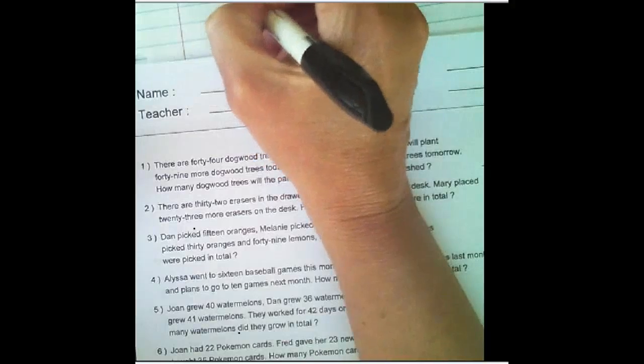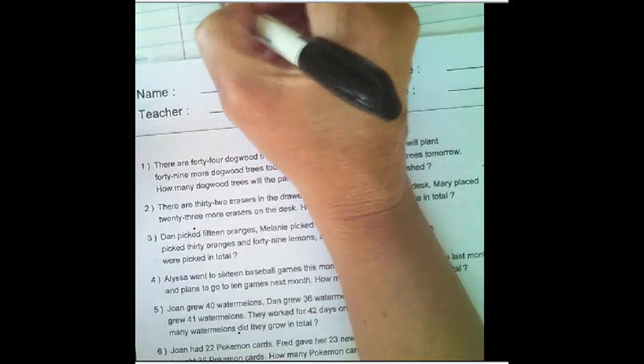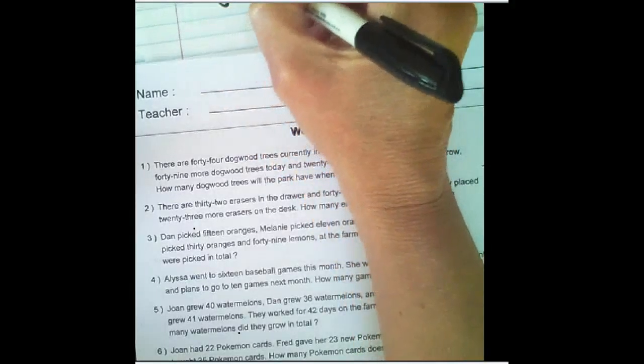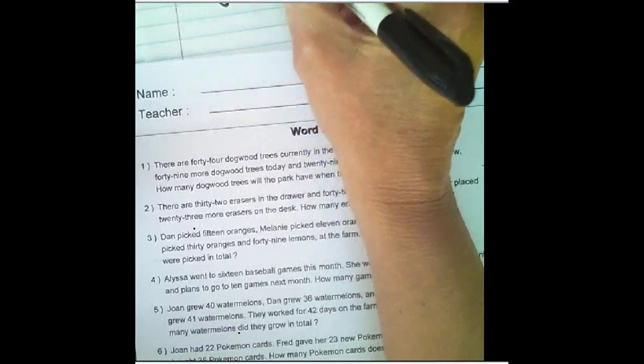1 plus 1 plus 6 is 8. 3 plus 4 plus 1 is 8. So there are 88 seashells.